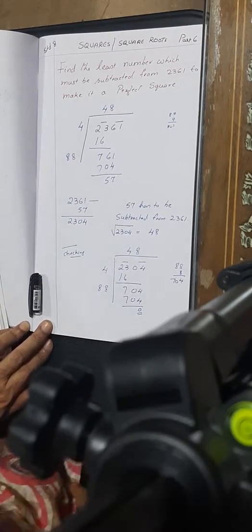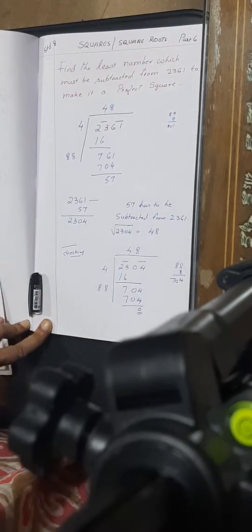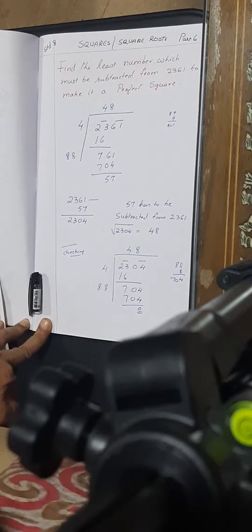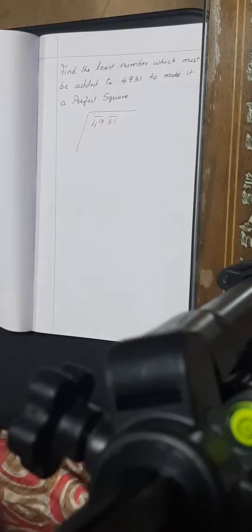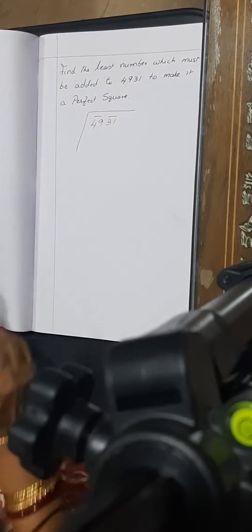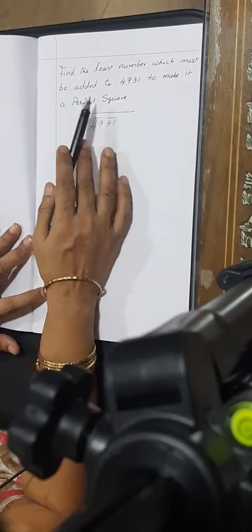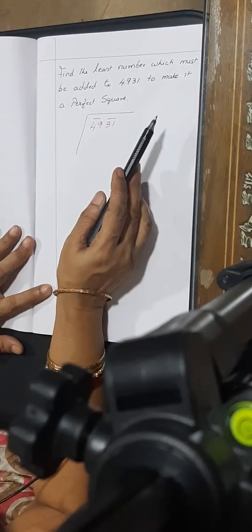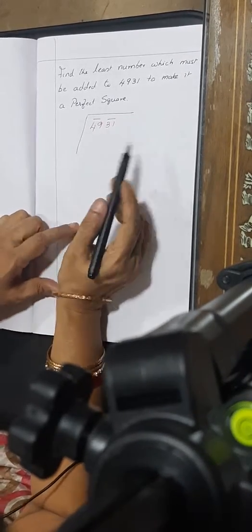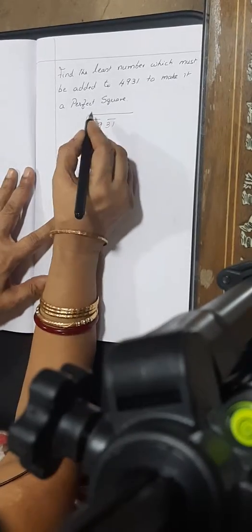Now, we will find the least number which must be added. It is slightly different from this. So, here the number 4931 is given. You have to add some number so that number will become a perfect square. So, the method is slightly different. First, we start with the same method of long division.